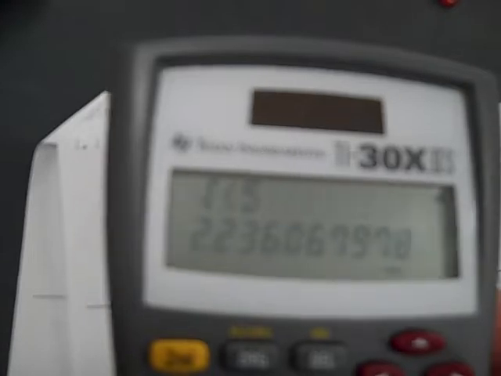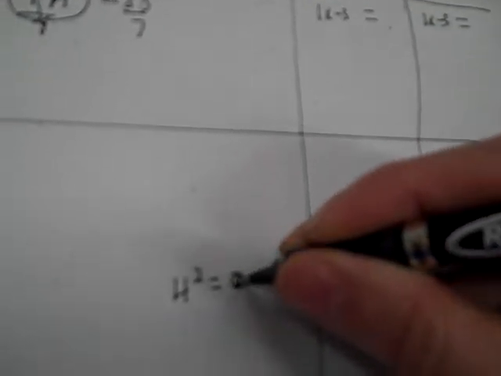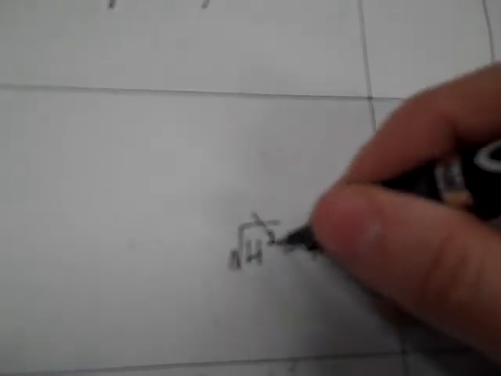And after I divide, I can put that number down here. I don't want to put it up here, because I still have the second power. So 35 divided by 7 is 5. Now, is 5 in that line of numbers? No, it's not. So I'm going to have to find the square root on my calculator. That cancels the square root in the second power, leaving me with just h.